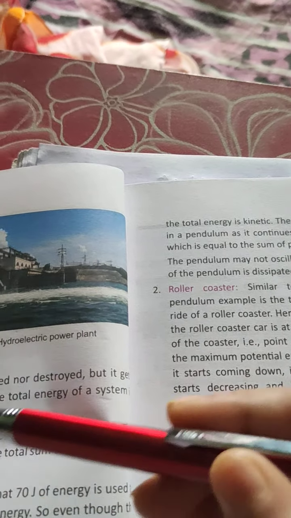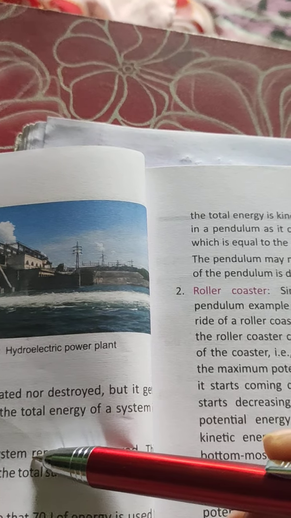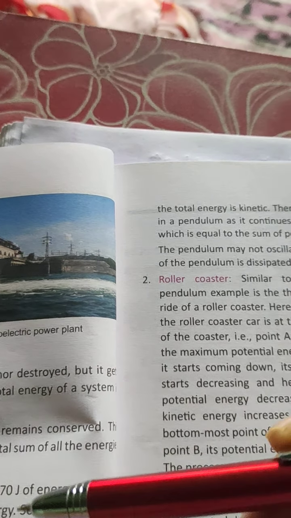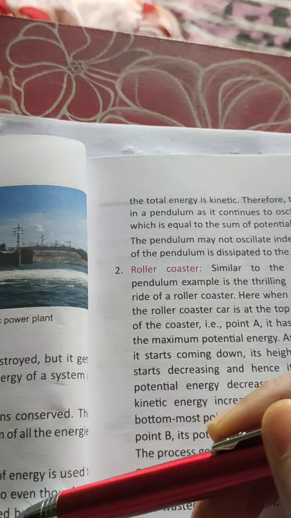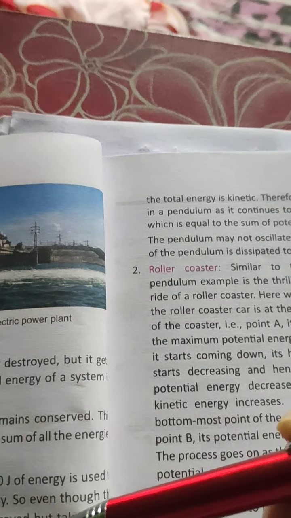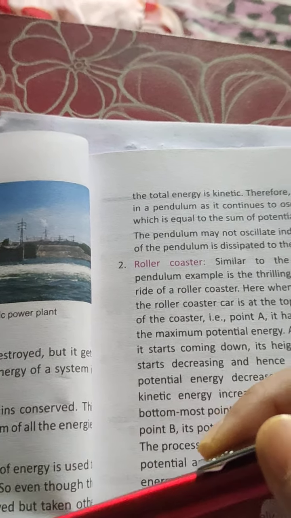In all the examples of electrical energy used to run a mixer, it is possible that 70 joule of the energy is used to do work and the remaining 30 joule gets converted into sound energy and heat energy.